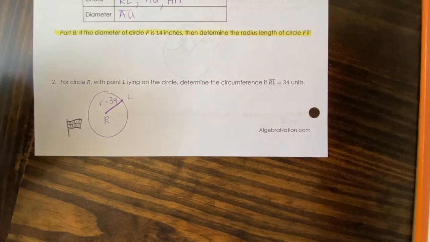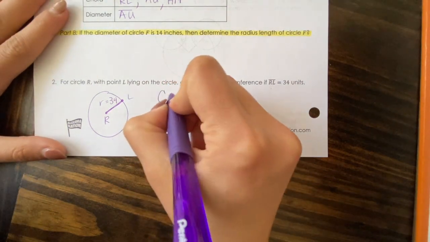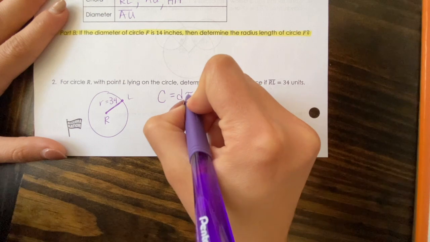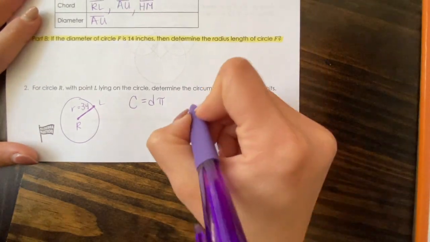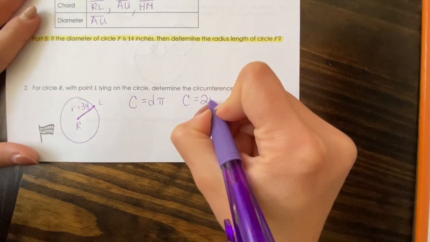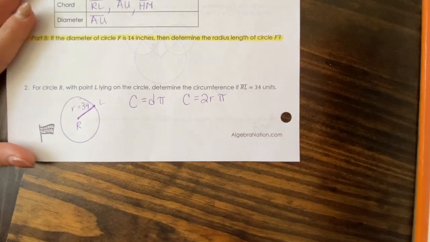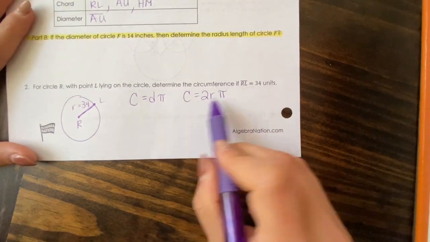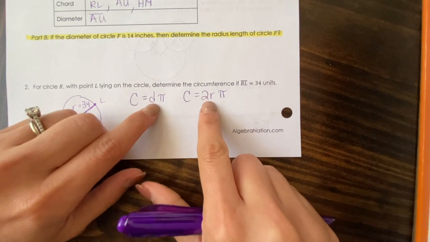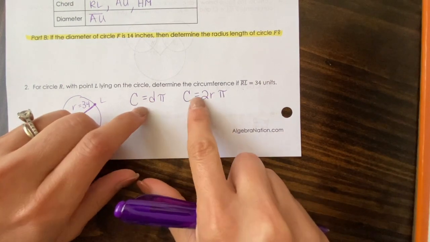If you don't have the formulas, I'm just going to write them down. So your circumference formula, there's 2. The diameter times pi, you can use that always, or you can use 2 times the radius times pi. I know sometimes I switch these out of order. It doesn't matter. So 2 times r is the diameter times pi. These are exactly the same.